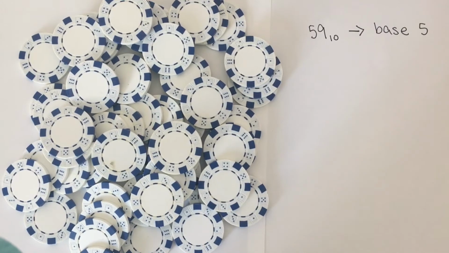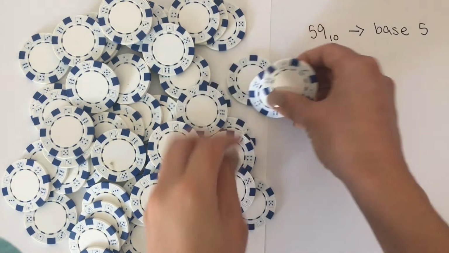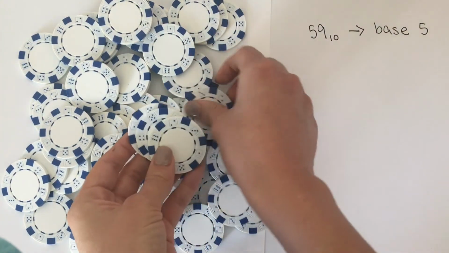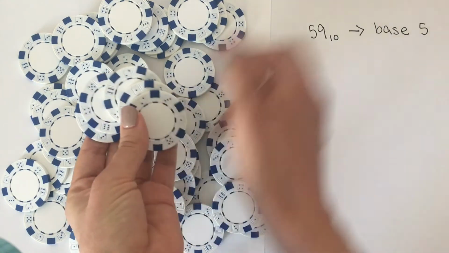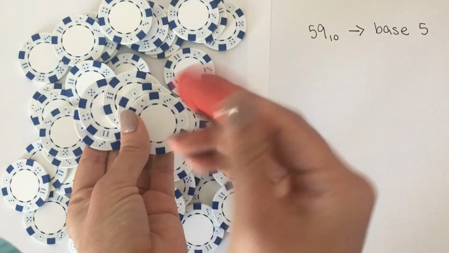Since we want it in base 5, we're going to be trying to form groups of 5. And then once we form groups of 5, we'll want to try to form groups of 25. We won't need to look for groups of 125 or 5 to the third because 125 is greater than 59. First, let's look for how many groups of 5 we can form. For every group of 5 I pick, I'll replace it with a 5 chip.